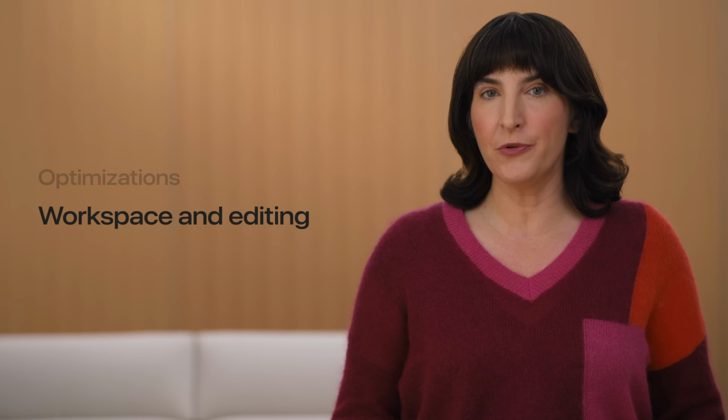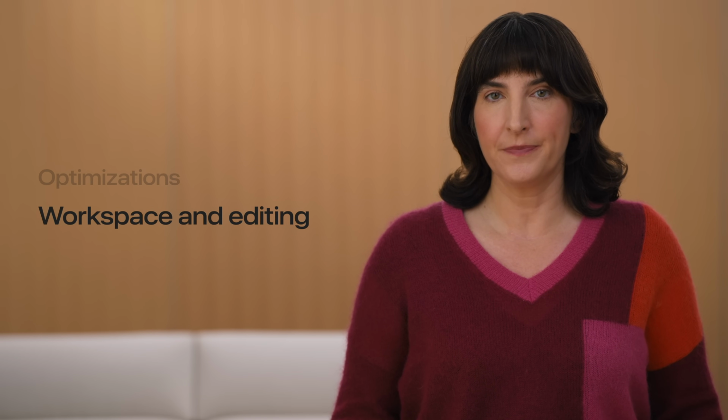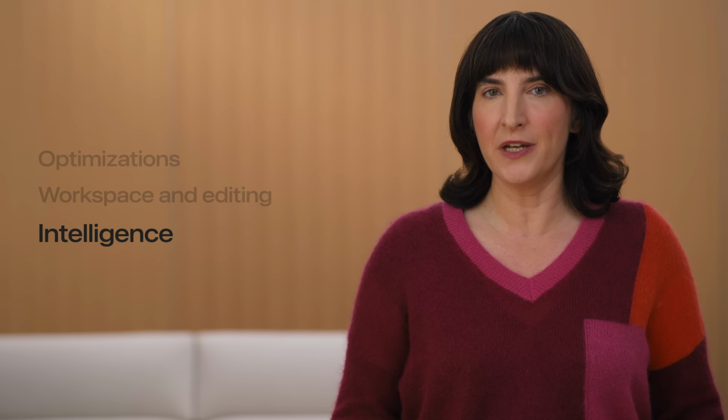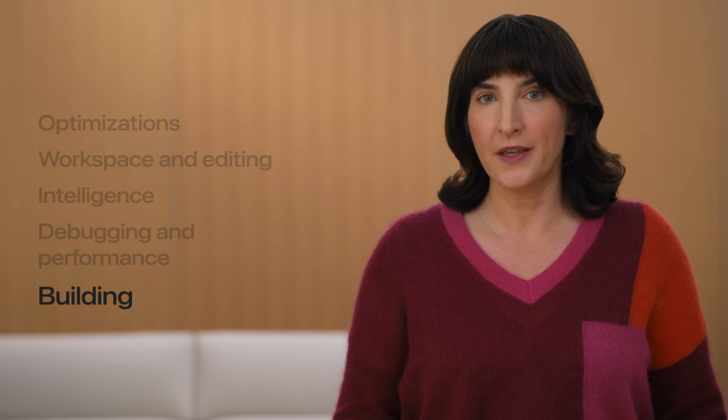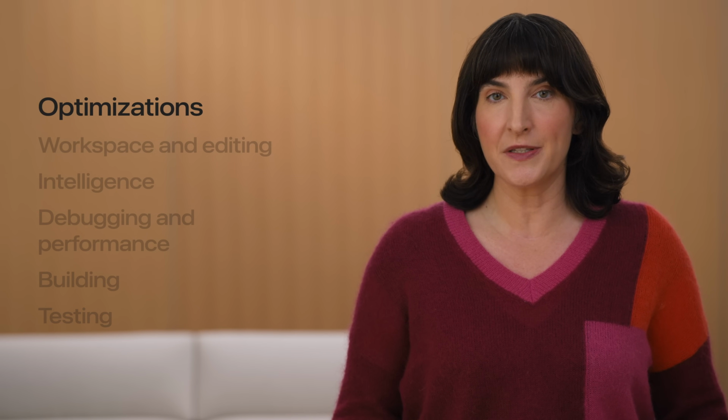Developing great apps takes a lot of work, whether it's writing code, exploring and prototyping new features, debugging, improving performance, and more. We're excited to share with you some of the awesome improvements in Xcode this year to help support you in your app development. We'll start with some optimizations to Xcode's download size and performance. Then we'll explore improvements in the Workspace and source editor, and try out some exciting new code intelligence features. Chris will then talk through some new features in debugging and performance, what's new in builds, and wrap up with some updates in testing. Let's get started with optimizations.